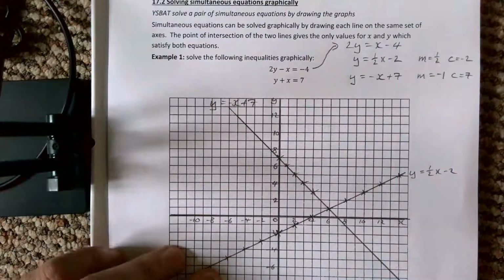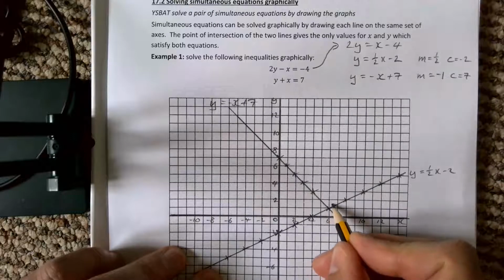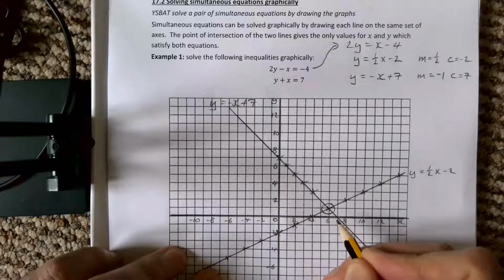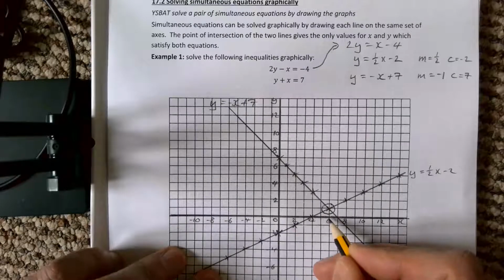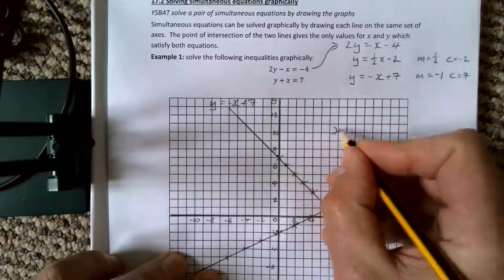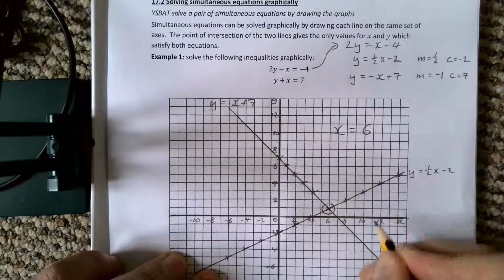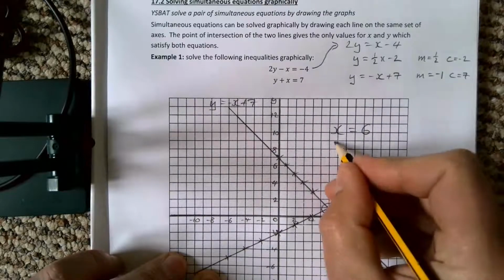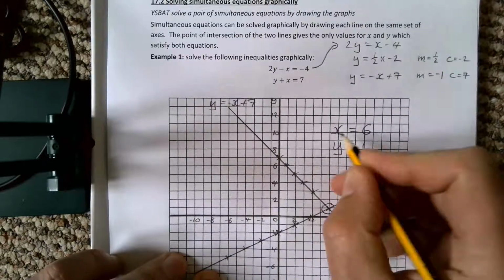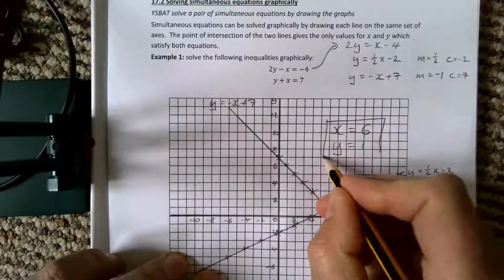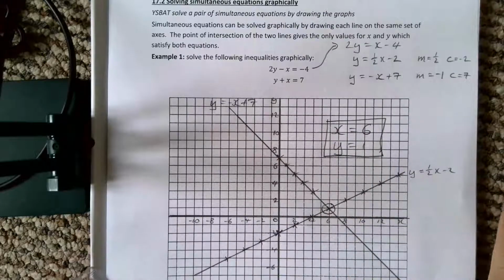The solution then is where the two lines cross each other. I hope it's reasonably obvious to people. So it's going to be at the point here. So what's my x coordinate? My x coordinate here is going to be x equals 6. And my y coordinate then is going to be 1. So the solution to those simultaneous equations is x equals 6 and y equals 1.